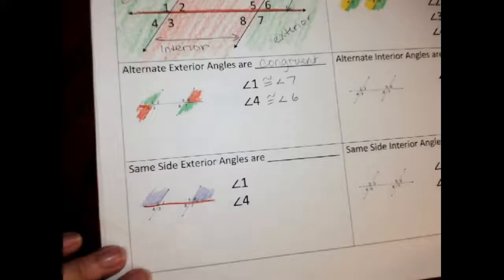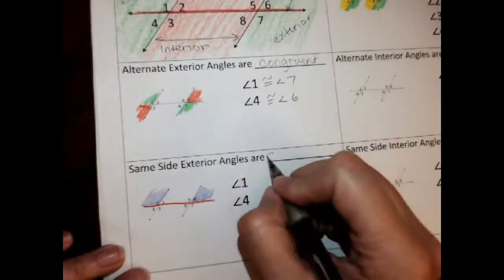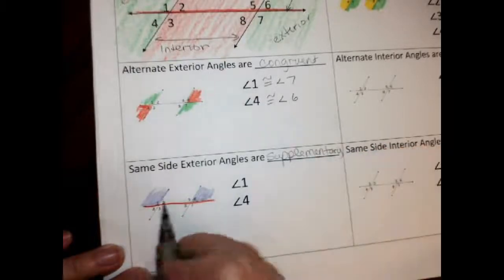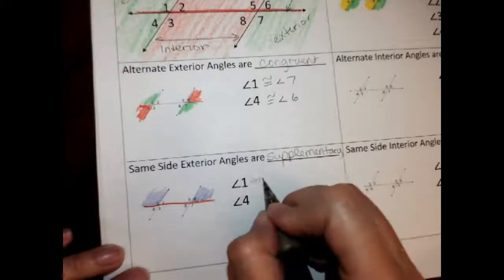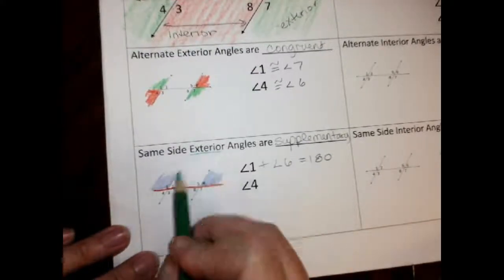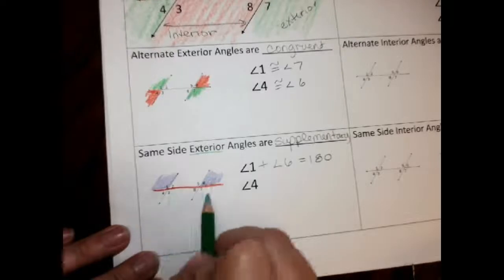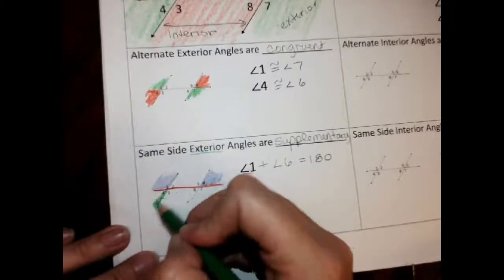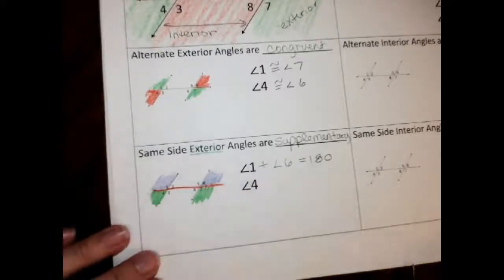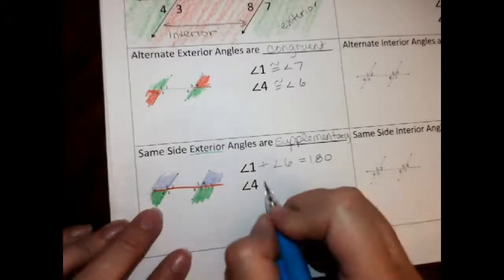But what do you think is true? If I slid this one over here, it would exactly match up with that one and make a straight line, because those are supplementary. They add up to 180. So angle 1 plus angle 6 equals 180. And likewise, we could say the same thing here. Exterior again, so these exterior that are on the bottom of the line, those are same side exterior. And likewise, these two would add up to 180. So that's angle 4 and angle 7.